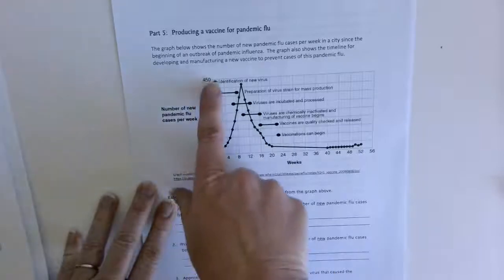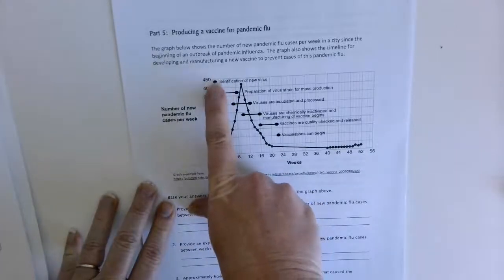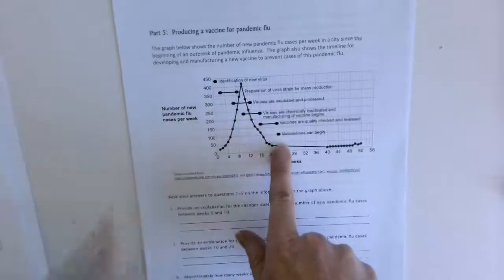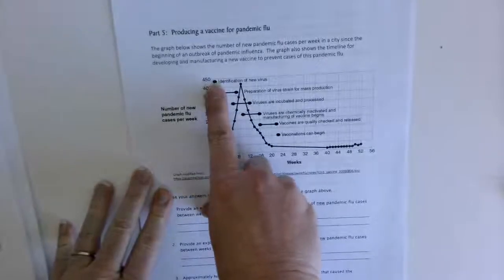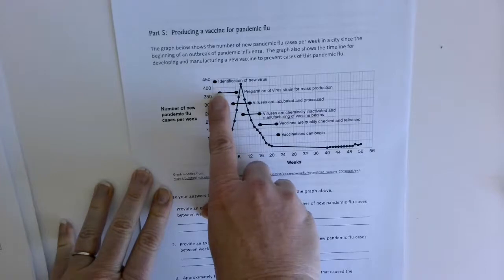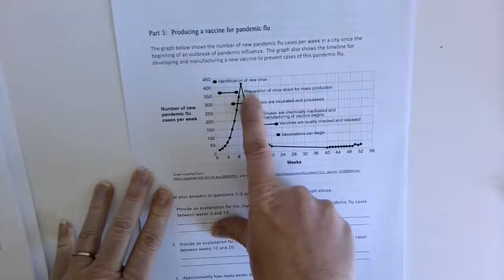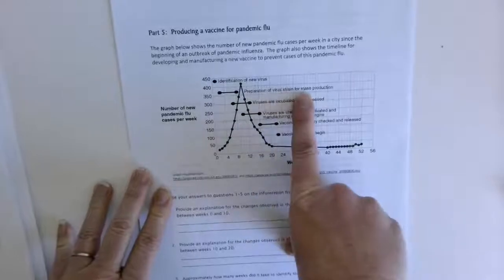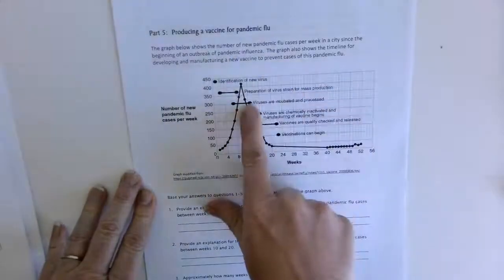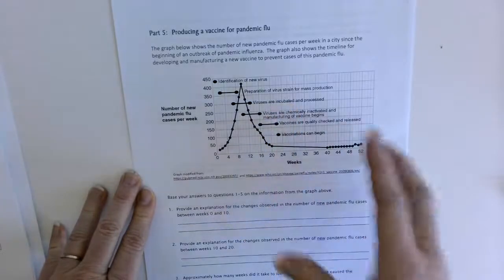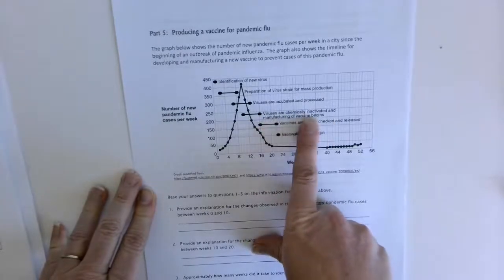Now, separately, there are some dots on here, and I almost wish they would have color-coded those separately, but I want to explain this. These are dots when the scientists made various discoveries or breakthroughs. So the first one is the identification of the new virus. So week 1 or 2 is about when they said, ooh, there's a new virus. From here, week 2 all the way to here, which is week 9 almost, is when they started preparing a virus strain for mass production. So they started making copies of the virus. About here to over here, the virus is incubated, that means grown and processed. And then about here to here, the virus was chemically inactivated and manufacturing of the vaccine is made.